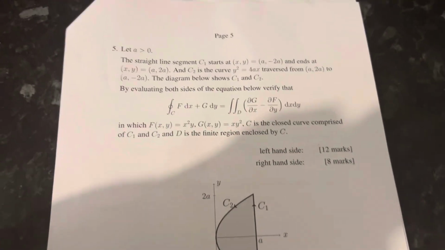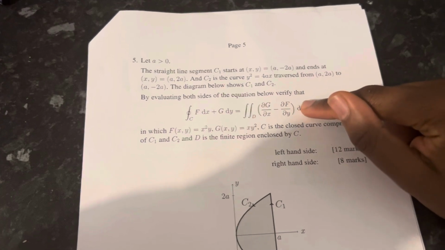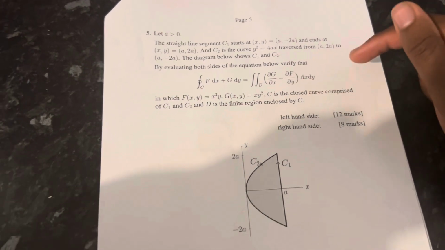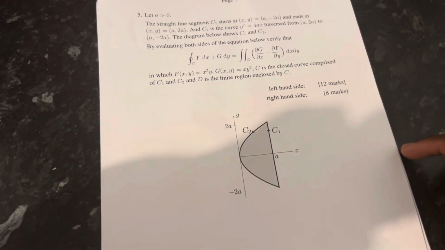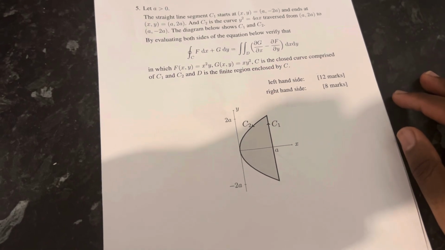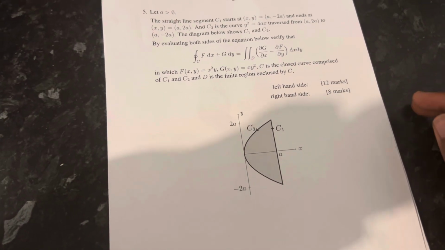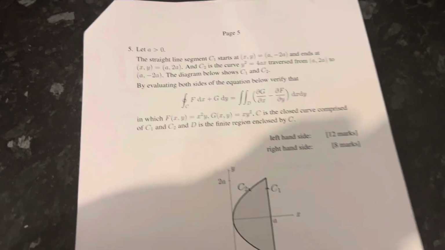Now, if I'm not mistaken, this is Green's theorem, and I attempted this question, not at first, but my attempt was to start off with the right-hand side, but that just didn't work out, so I gave up in the end.